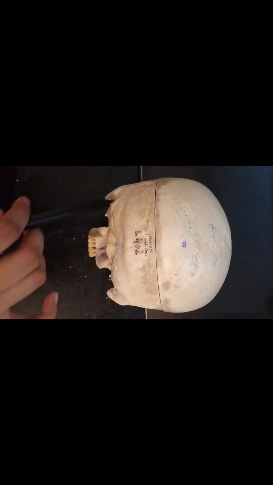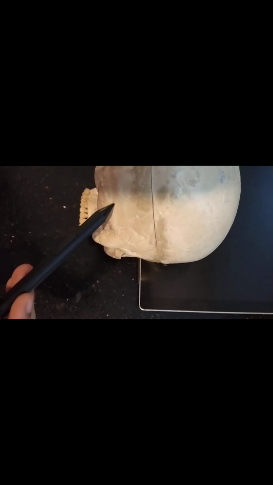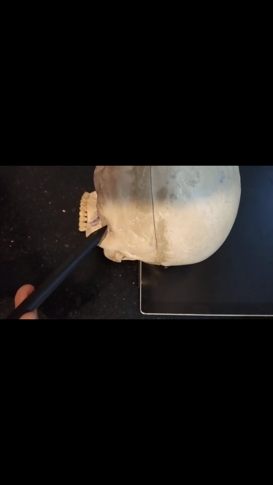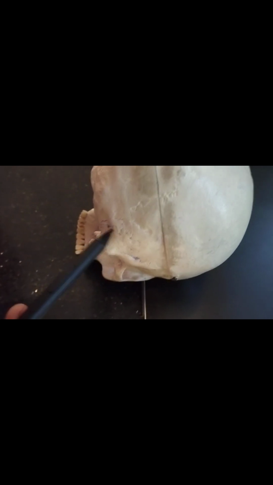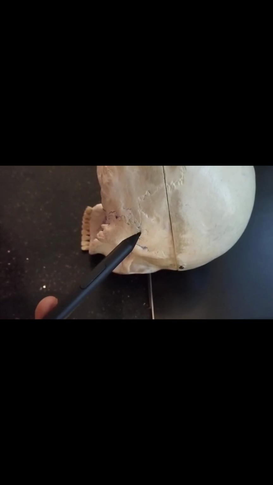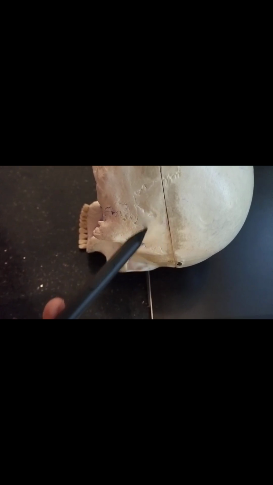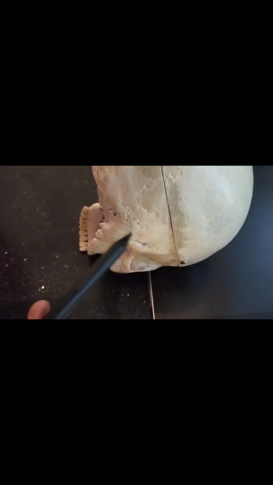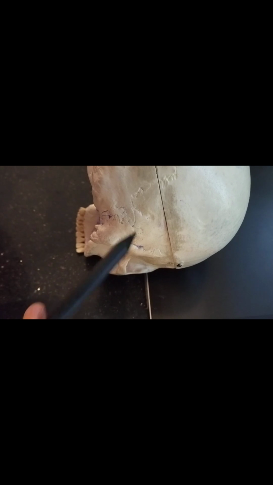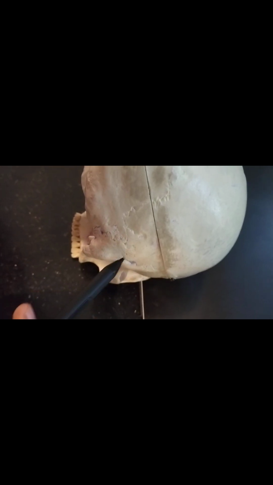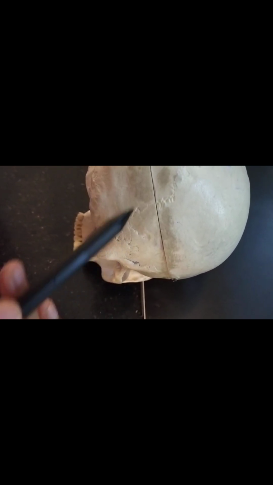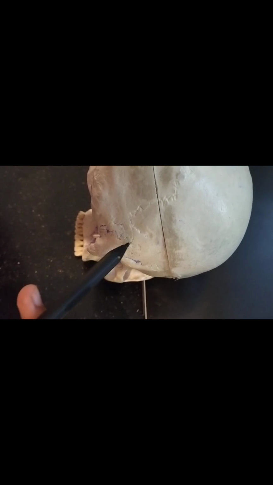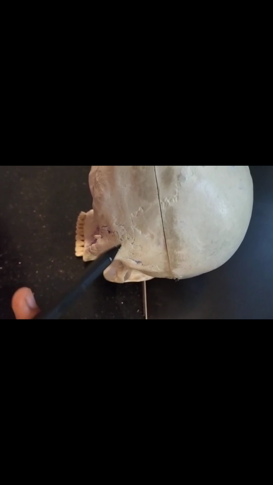We have the mastoid processes of the temporal bone. Between the mastoid process and the occipital bone, we have the occipitomastoid suture. This is the parietomastoid suture, between the parietal bone and the mastoid process of the temporal bone. These three sutures, the parietomastoid, the occipitomastoid, and the lambdoid, join to form the asterion.